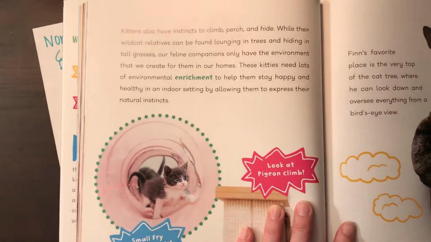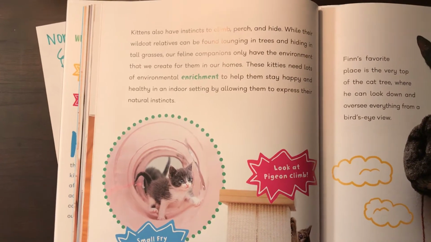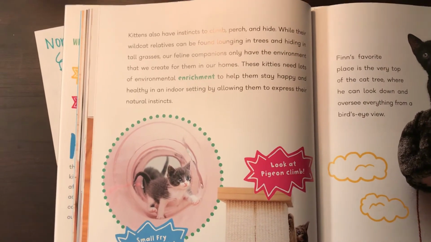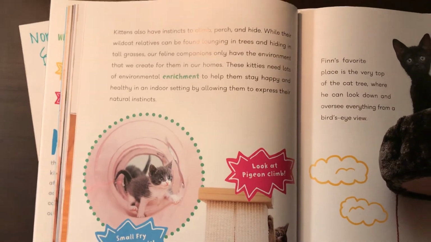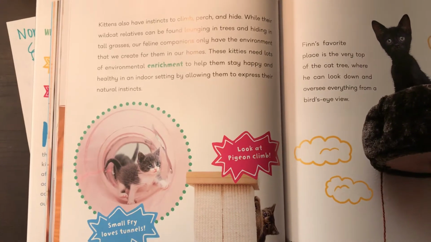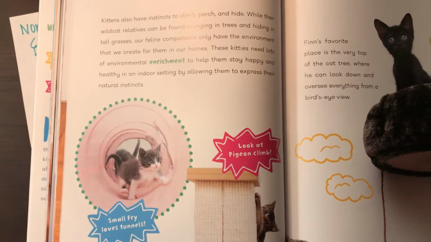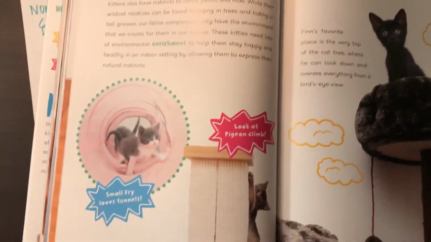Kittens also have instincts to climb, perch, and hide. While their wildcat relatives can be found lounging in trees and hiding in tall grasses, our feline companions only have the environment that we create for them in our homes. These kittens need lots of environmental enrichment to help them stay happy and healthy in an indoor setting by allowing them to express their natural instincts.